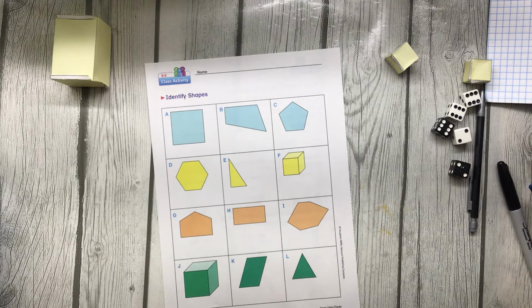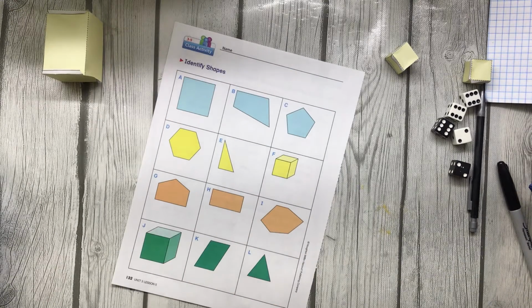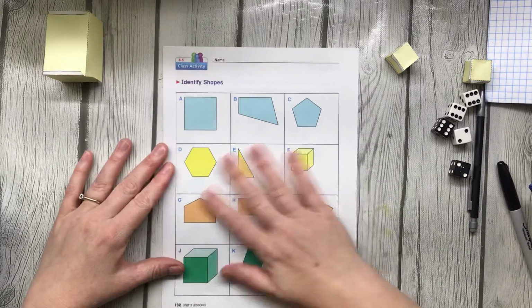So we're going to name these shapes. Sorry, I'm just trying to find the lesson for this one. Yeah, this is lesson 3.5. There's no lesson in here for this page. How strange. Okay, so we're just going to talk about it then. So identify these shapes. Who can identify some of these shapes that you see here?